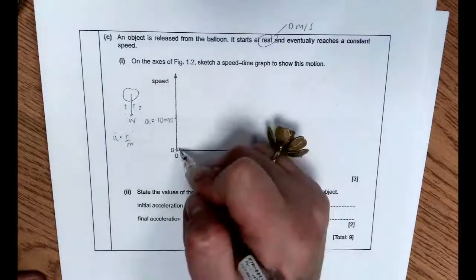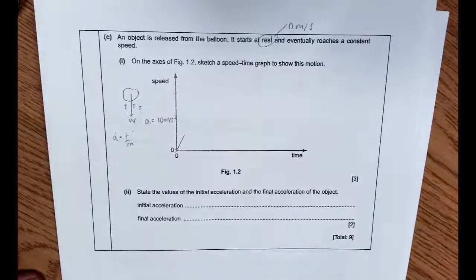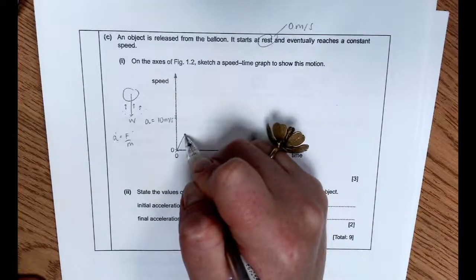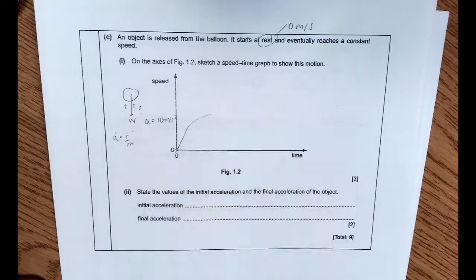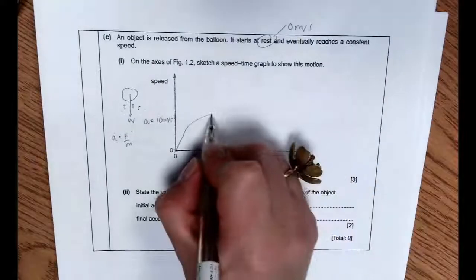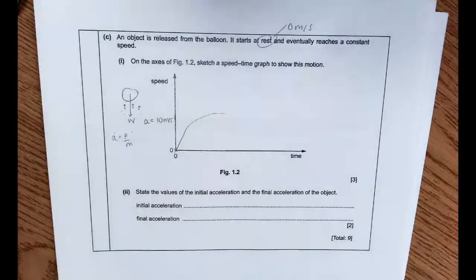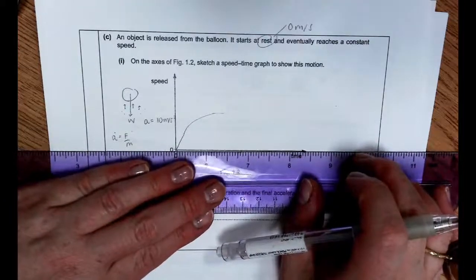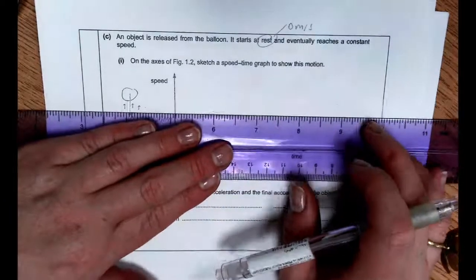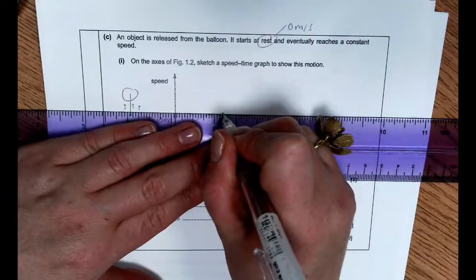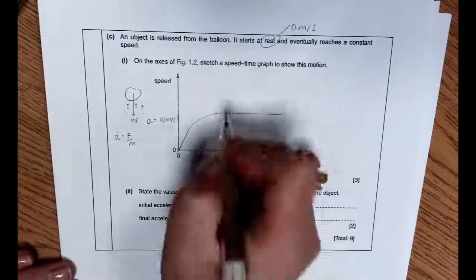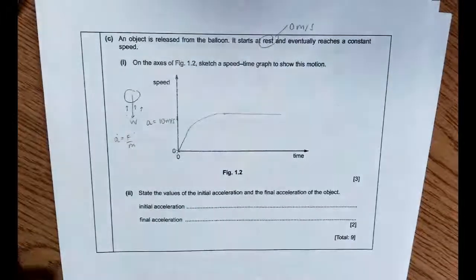Okay, so initially we show it accelerating at 10 meters per second squared, but as it falls through more air per second, as it's speeding up, we know that the acceleration is going to decrease. Okay, and it's going to decrease until it reaches a constant speed. So in an exam, get your ruler out for this bit and make sure it looks horizontal, because they're going to be checking for that. Okay, so at the point where it reaches a constant speed, we want to see this. Okay, try and keep it as smooth as possible.